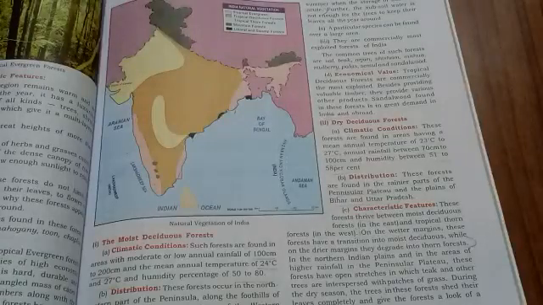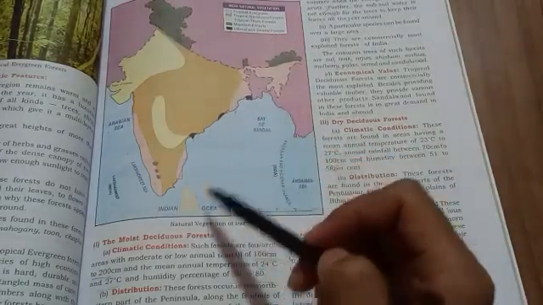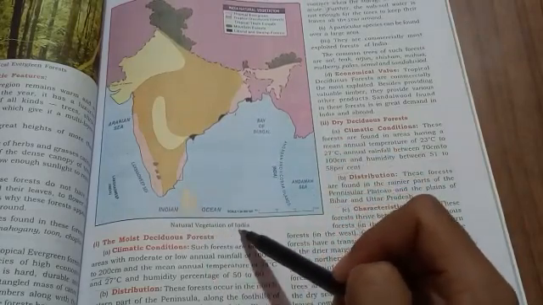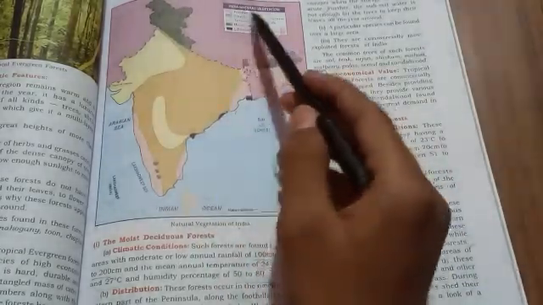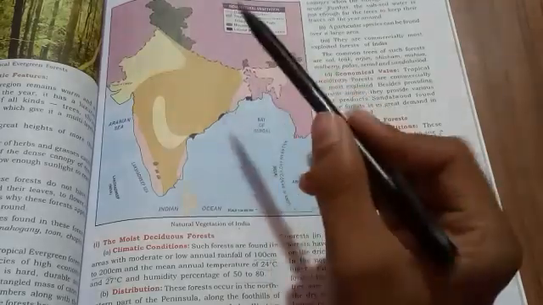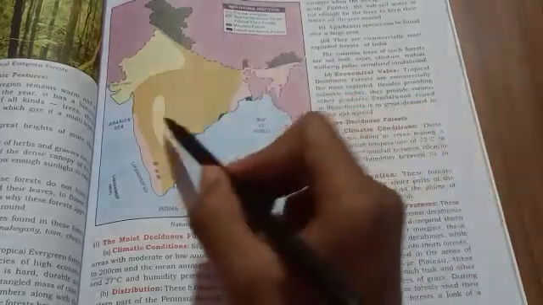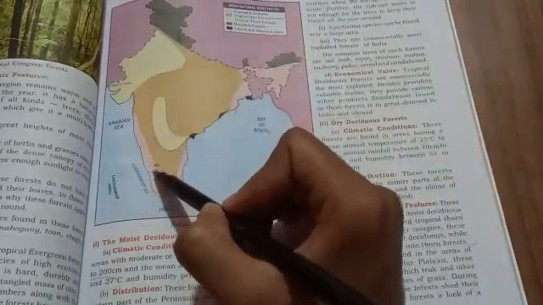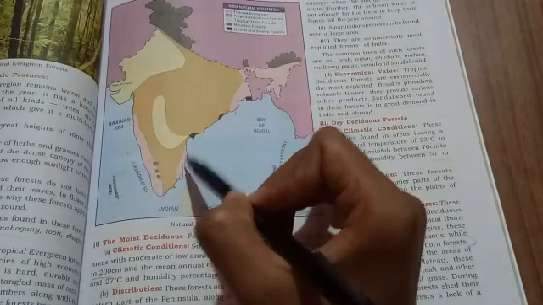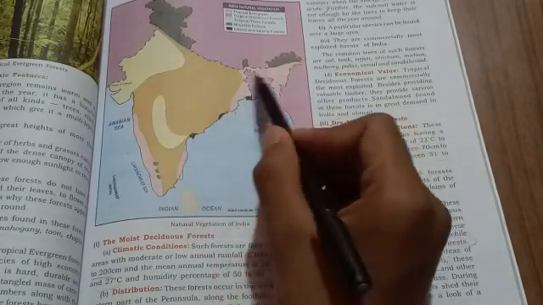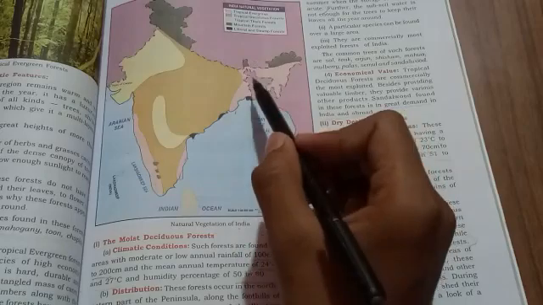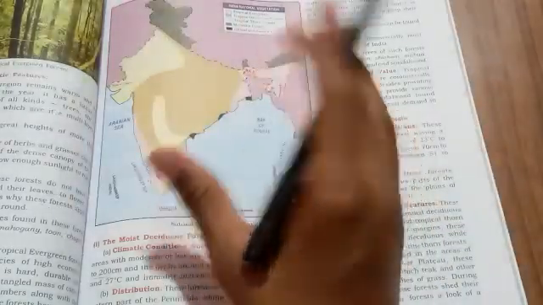Let us understand types of vegetation with the help of a map. This is an example of natural vegetation of India. First we will learn about tropical evergreen forest. Where do we find tropical evergreen forest? The western parts and the eastern coasts are covered with tropical evergreen rainforest.